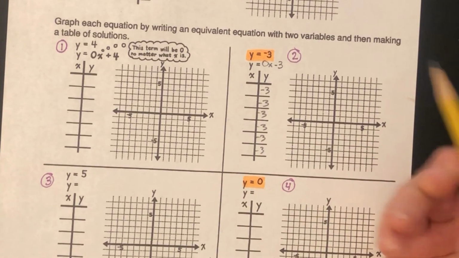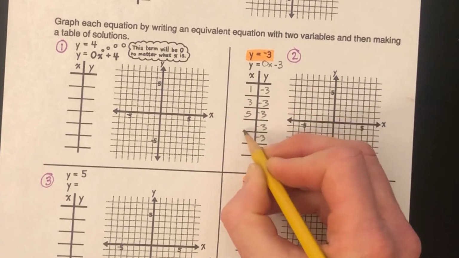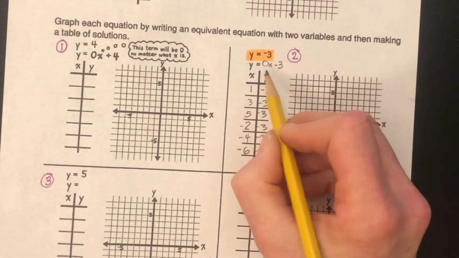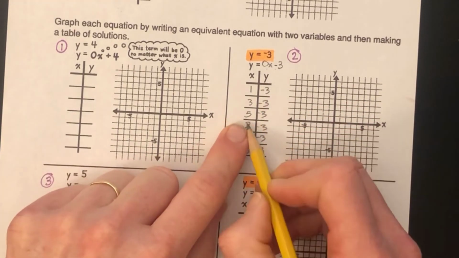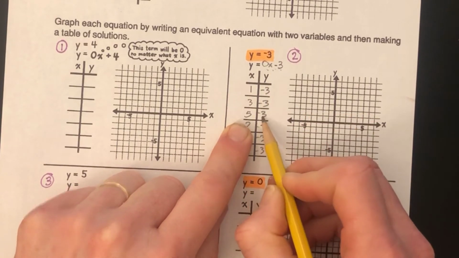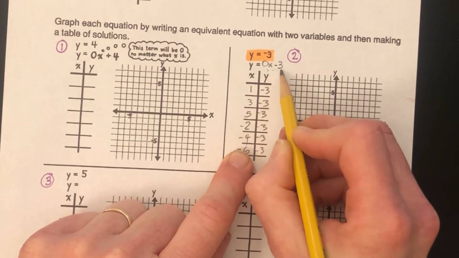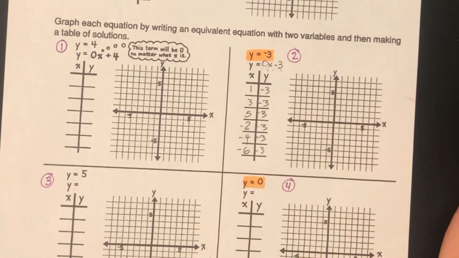And if you don't believe me, you can try. I'm going to do 1, 3, 5, negative 2, negative 4, negative 6. 1 times 0 is 0, minus 3 is negative 3. 5 times 0 is 0, minus 3 is negative 3. Negative 4 times 0 is 0, minus 3 is negative 3. No matter what you put, as long as you multiply it by 0.